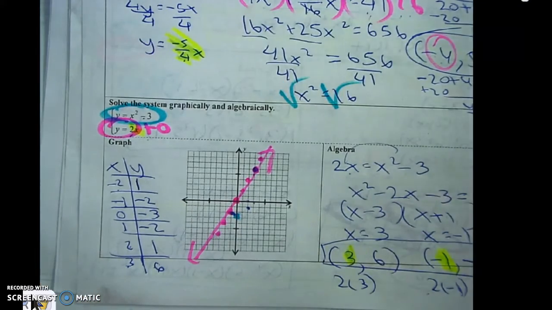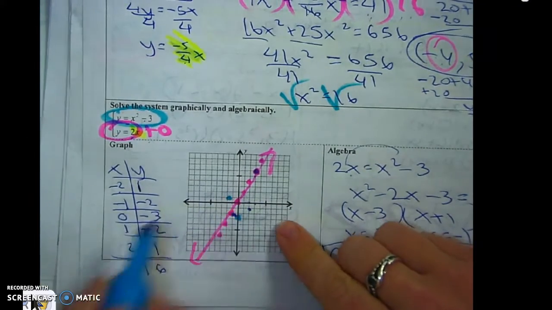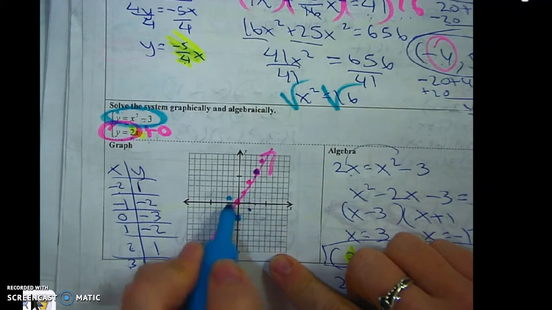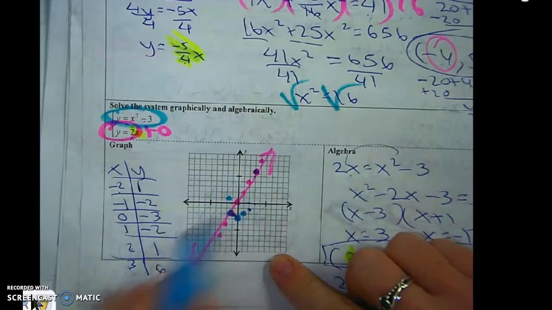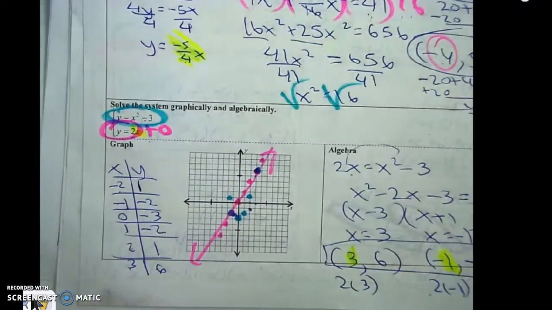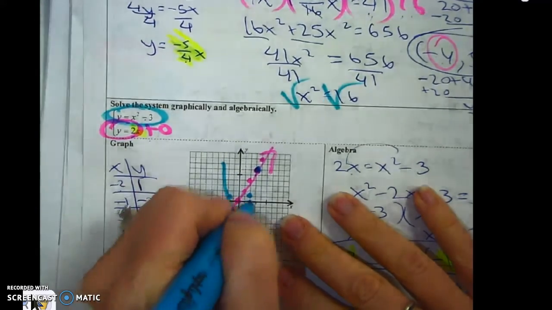So now I'm going to graph it. Left 2, up 1, down 1. Oh my gosh, no idea. 0, negative 3, 1, negative 2, 2, 1, 3, 6. Okay, so I've shown all of them.